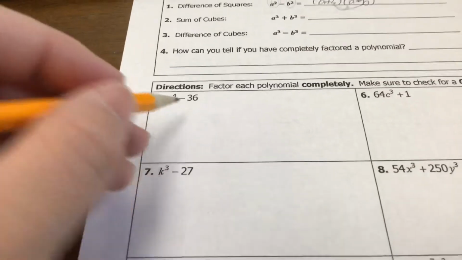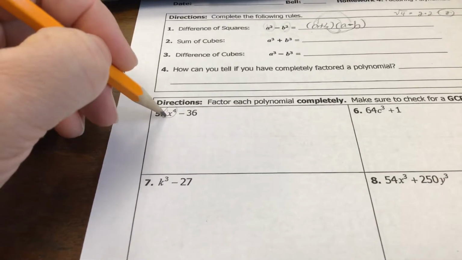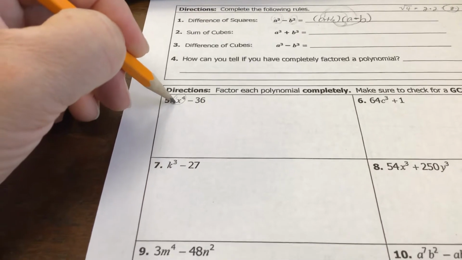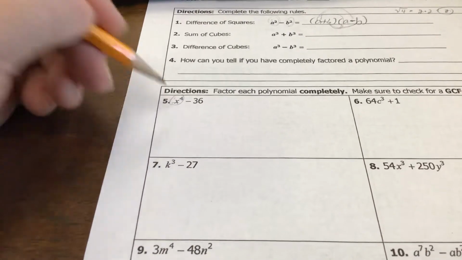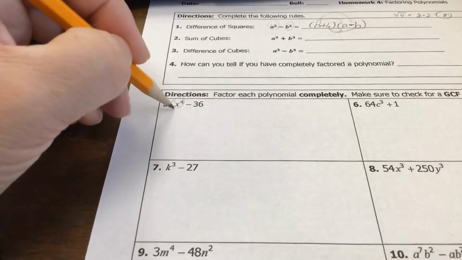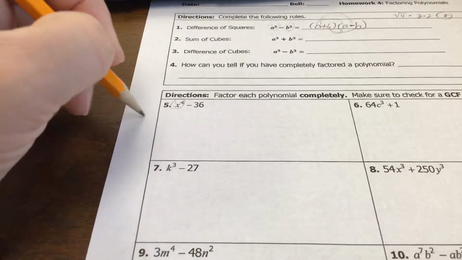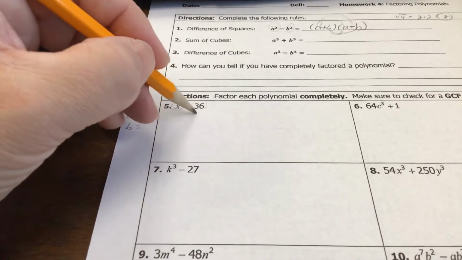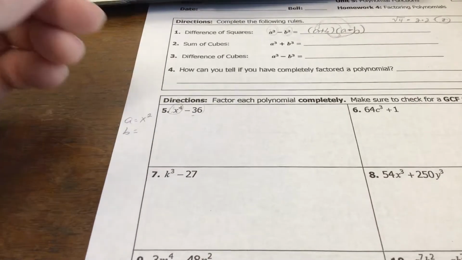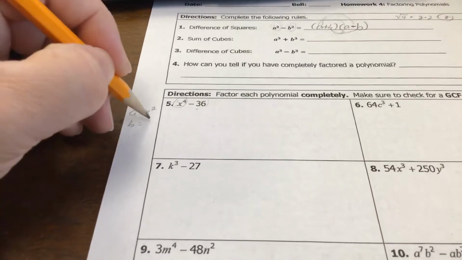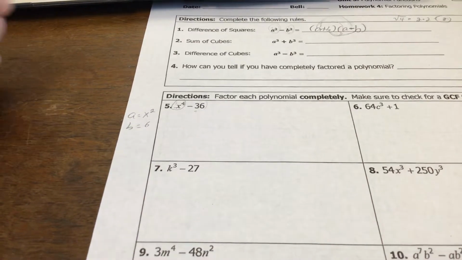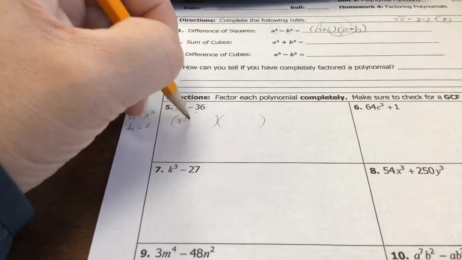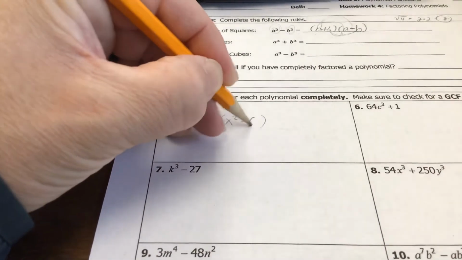Now, let's look at this one. So I'm asking myself, all right, if I take the square root of x to the 4th, what am I going to get? It's going to be x squared. It basically just takes that exponent and cuts it in half, if you want to think of it that way, just for the time being anyway. So my a value is x squared. All right, look at this one. Can I take the square root of 36? Yes. The square root of 36 is 6. So my b value is 6. So my factored form is going to be x squared plus 6, x squared minus 6.